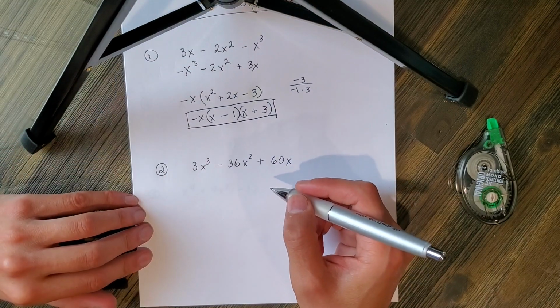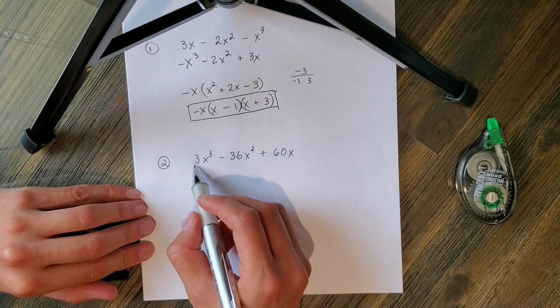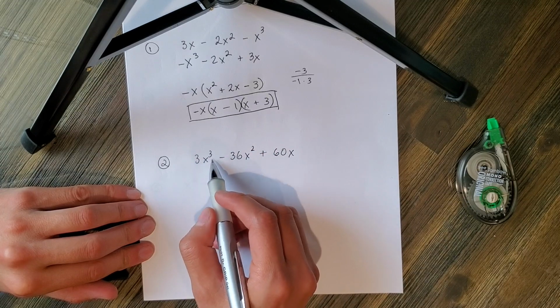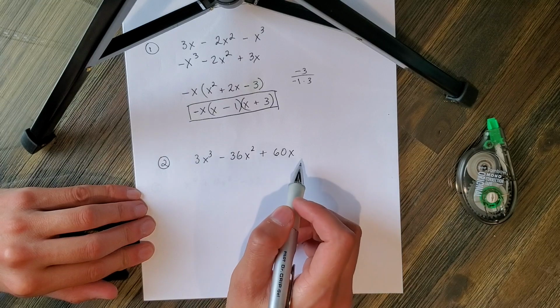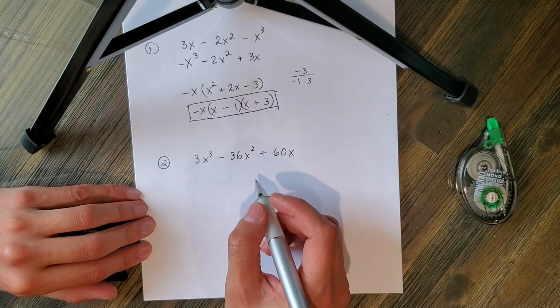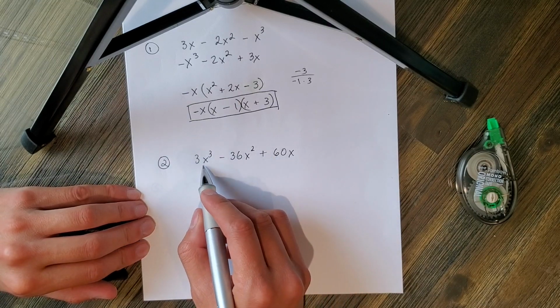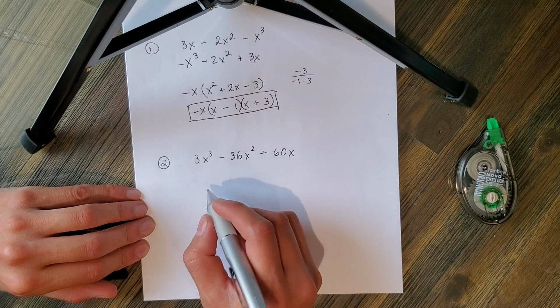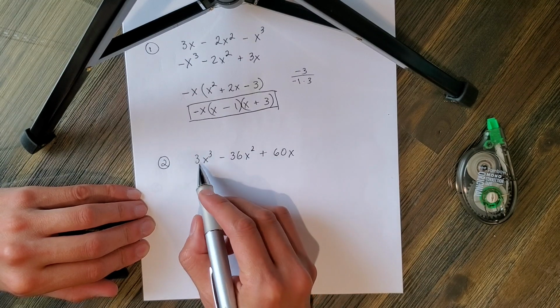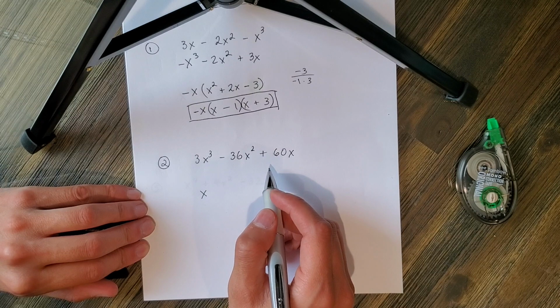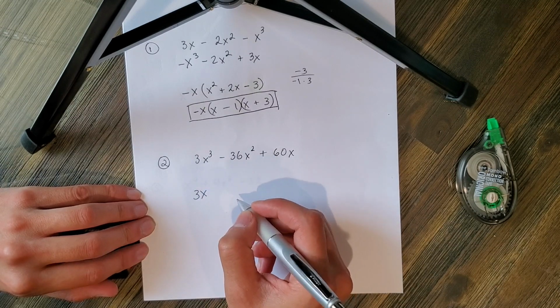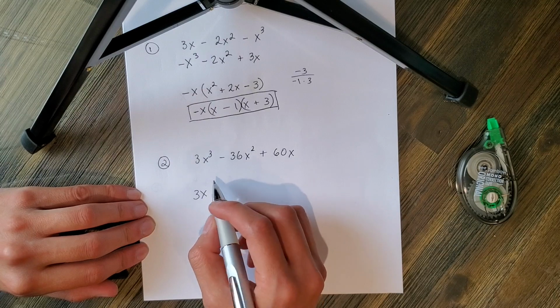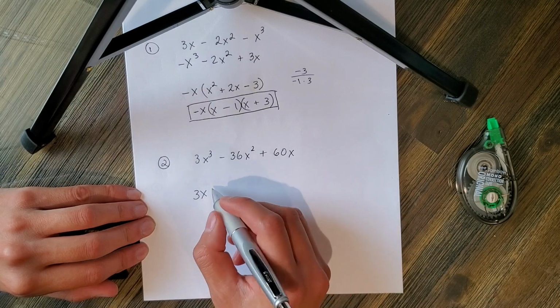Let's try the next one. So here notice we have a 3x cubed minus 36x squared plus 60x. It's already written in standard form. So what I need to do here is I notice I have an x in common. And so I can factor out an x. But notice 3, 36, and 60 are all divisible by 3. So I can also factor out a 3. Okay? And it looks like that's the only thing I can factor out of all these.